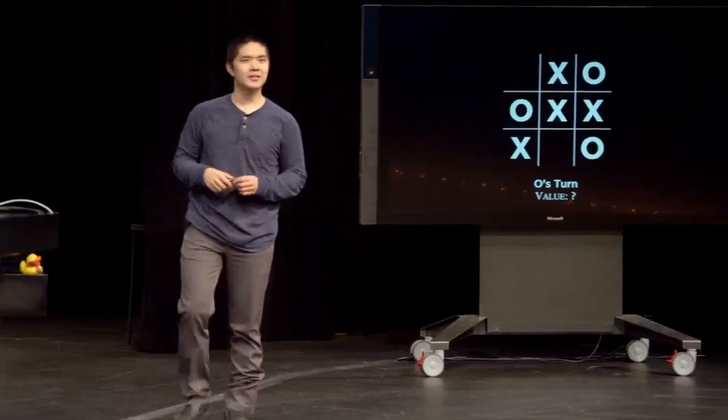Go ahead. Yeah, I would say that the value would be 0 because if both players play their best move, no one in the end will win because O would block X and then there would be nothing left.